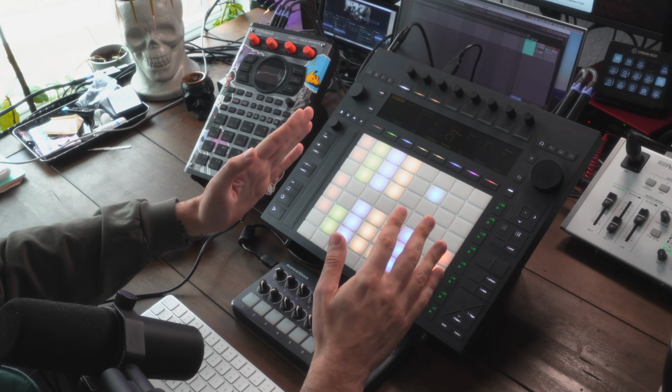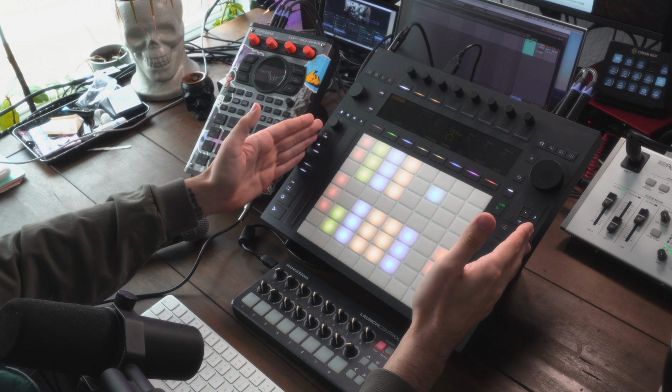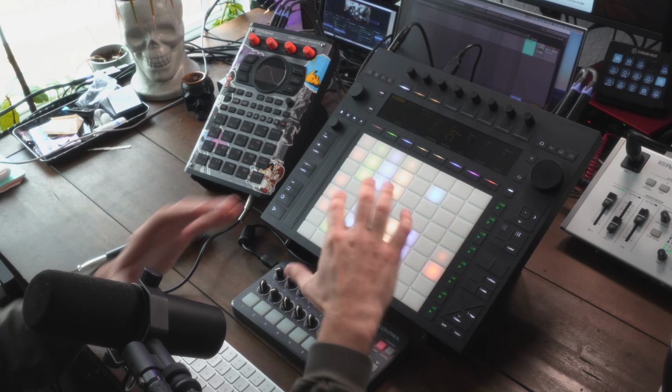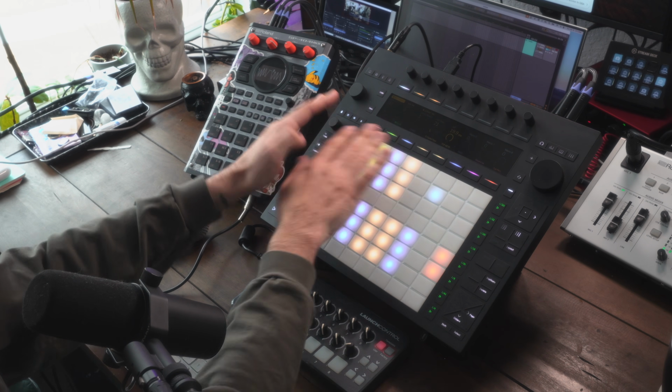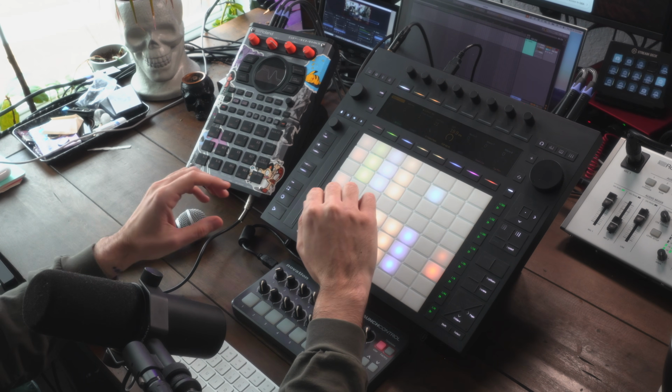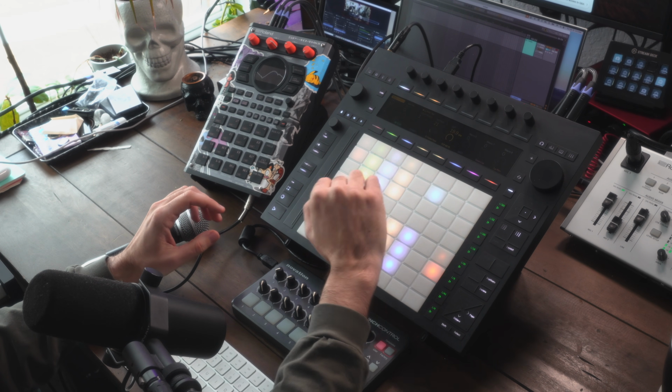They exist because I needed to solve a problem of Push 3, a limitation of Push 3. And I have another frustration here with Push 3 as well. As I was crafting this live set, I was moving tracks around, I was grouping different things, but suddenly I realized that some of that is impossible to do here on Push 3 standalone.